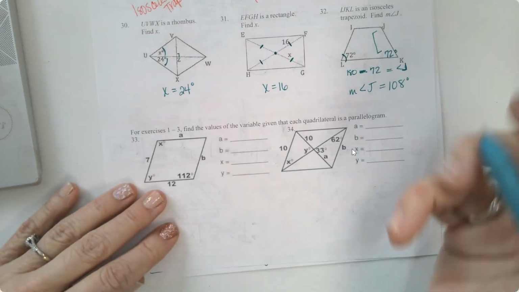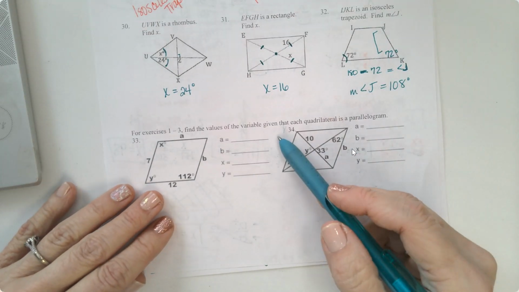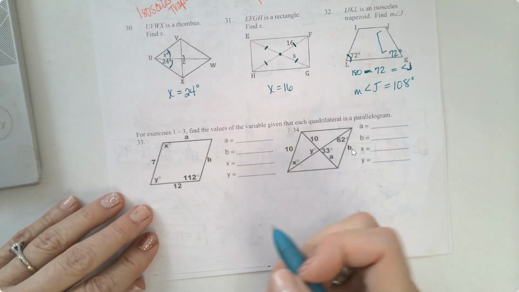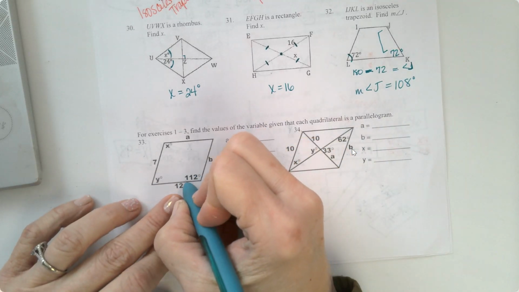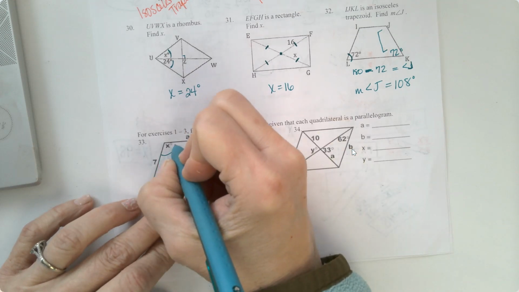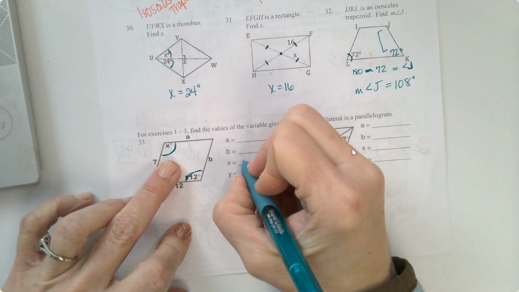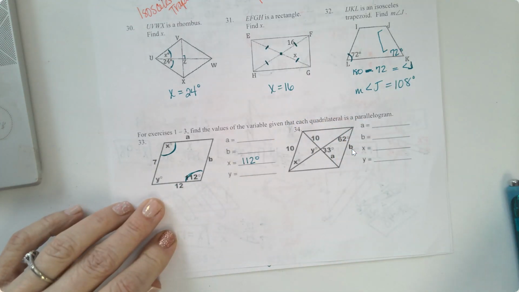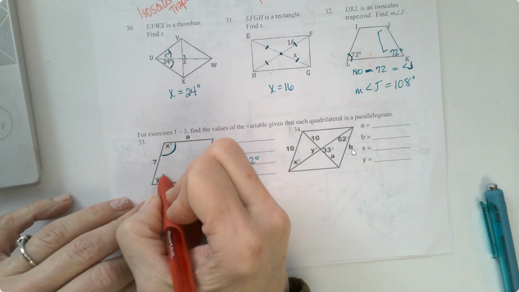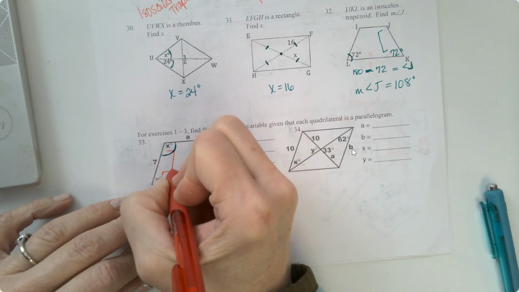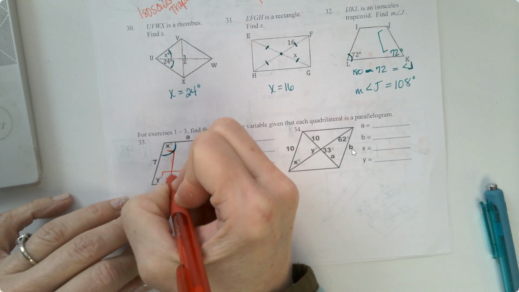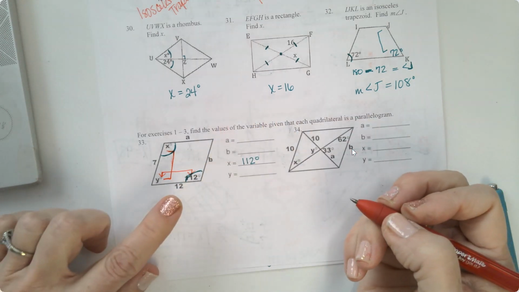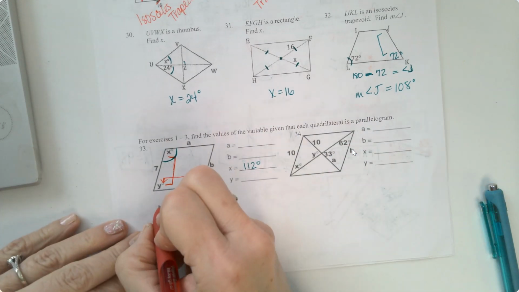All right, find the value of the variable given so that each quadrilateral is a parallelogram. Okay, well, if this is 112, this one has to be 112 because opposite angles are congruent, and the consecutive interior angles, so like these 2 here or these 2 here, they have to add up to 180.